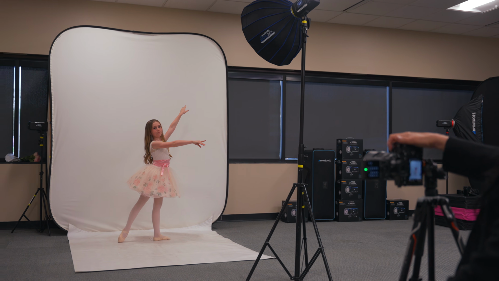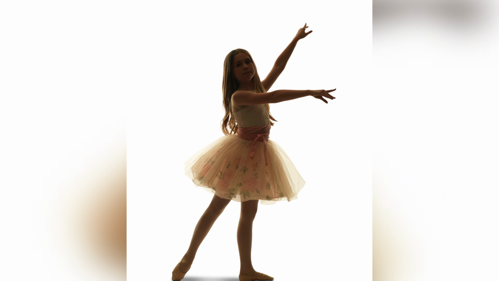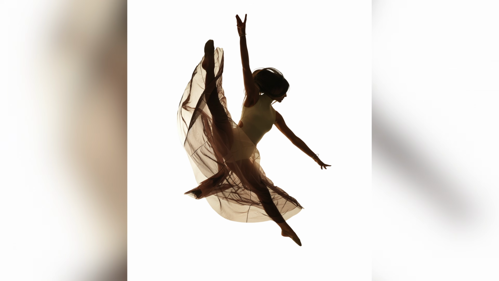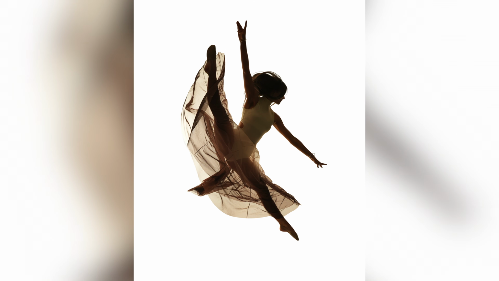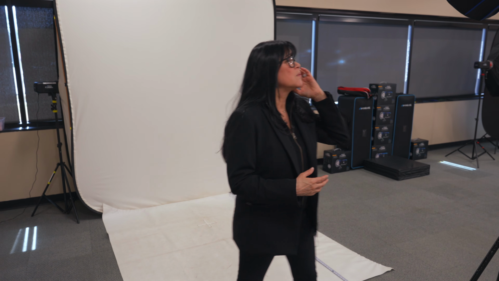One of my favorite things, you guys know, is my silhouettes. I've been teaching them forever. They just make my heart smile. I think they are phenomenal. And this is probably my favorite thing that happened with Westcott, creative masking. So I'm going to show you how we turn it on and then show you how we used to shoot it and how we shoot it now.